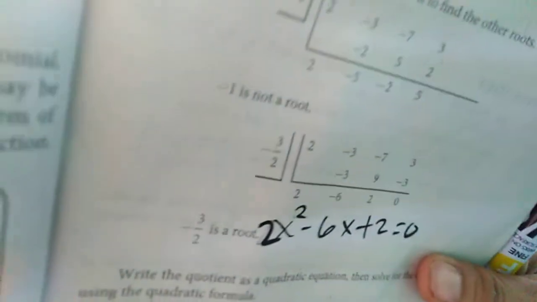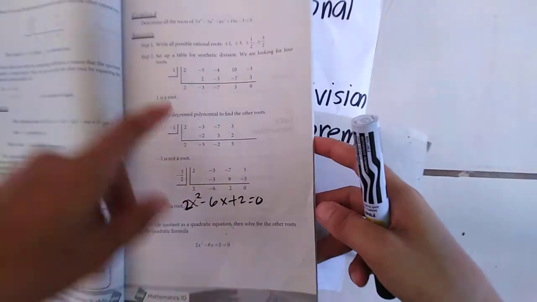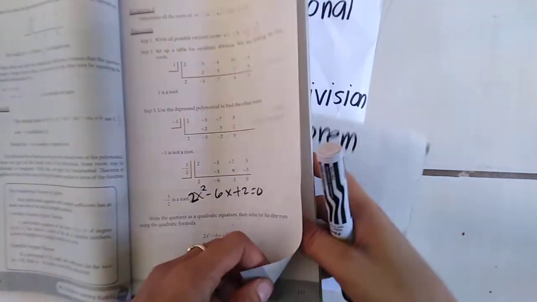Do you still remember the quadratic formula? That is grade 9 already, right? The one with the square root of b squared minus 4ac. x equals negative b, plus or minus the square root of b squared minus 4ac, over 2a.